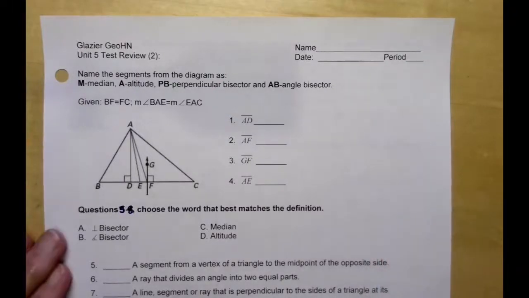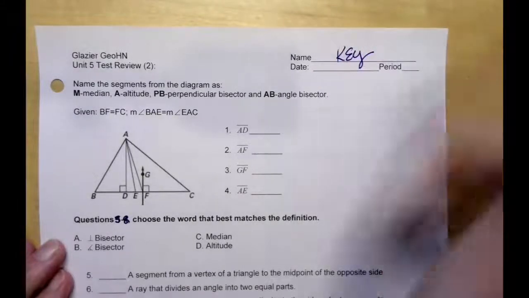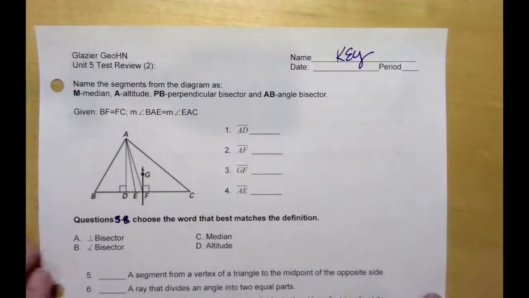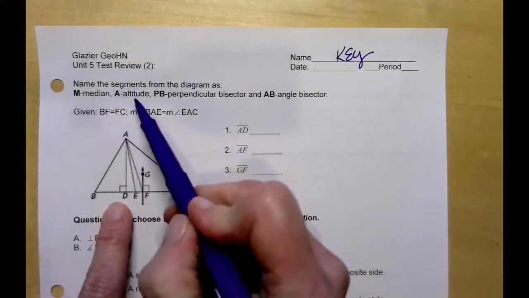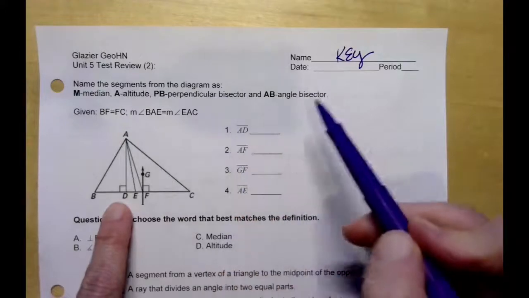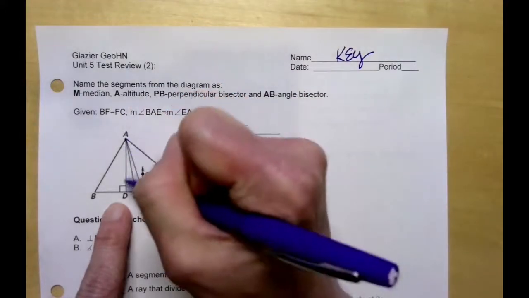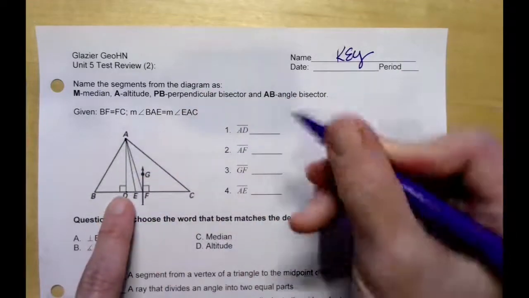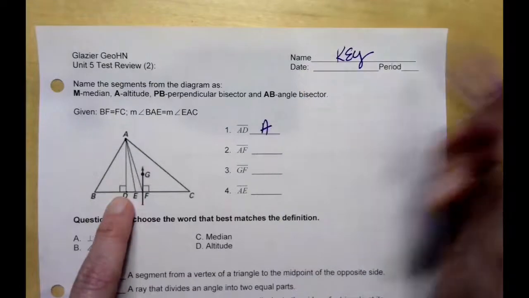All right. Second review. Ready? This is on our triangle center. Name the segments. Use a median, altitude, perpendicular bisector, or angle bisector. A to D goes from my vertex down to the opposite side at a right angle. My friends, that is an altitude.